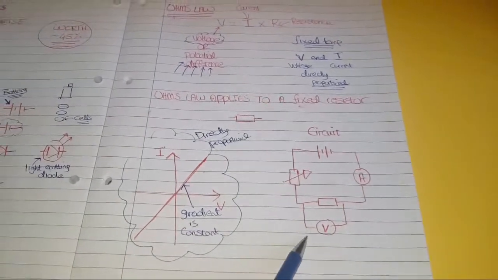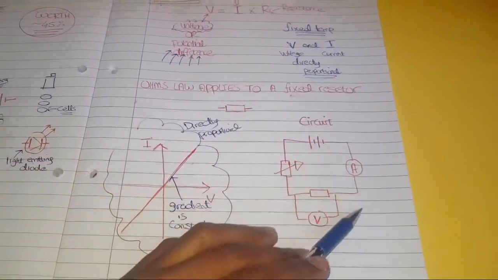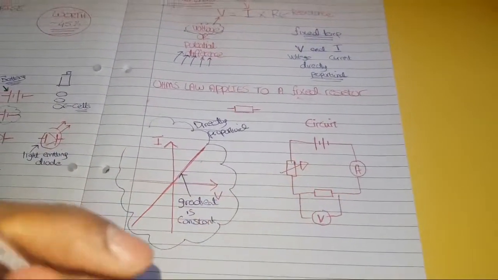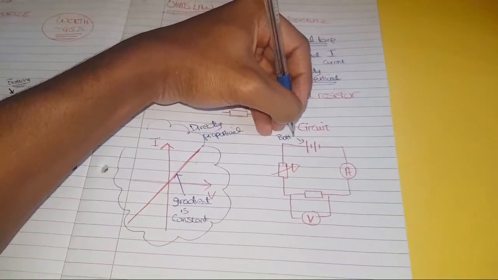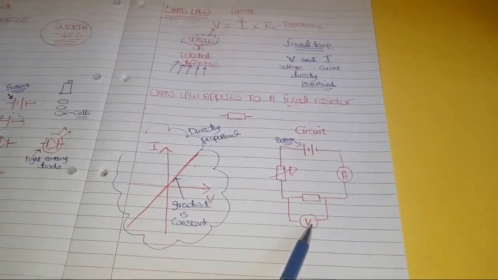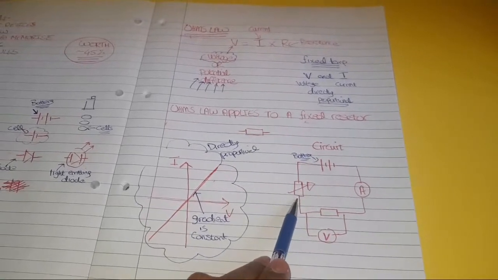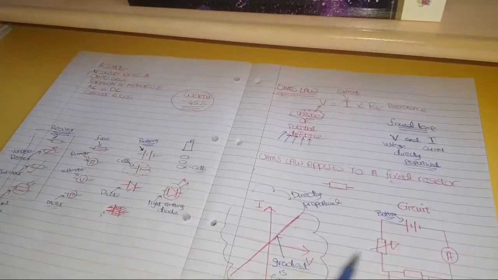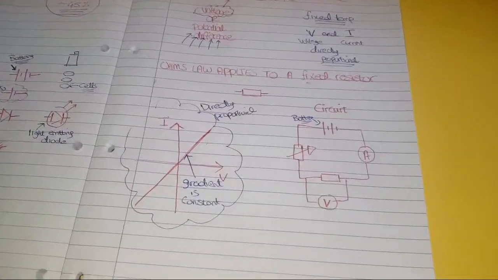What you should have done in class, and I hope you have, is design the circuit that shows Ohm's law. So let me just go through this. This is a battery, your power source. This is your ammeter. This is your voltmeter. This is a fixed resistor, as we said. What kind of resistor is this one? This one is your variable resistor. Okay, so that's your circuit setup.